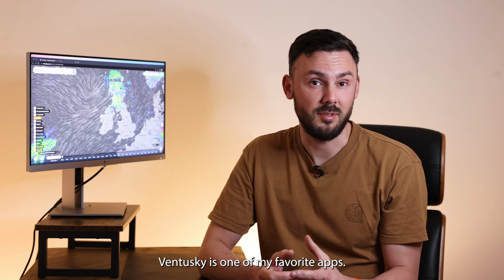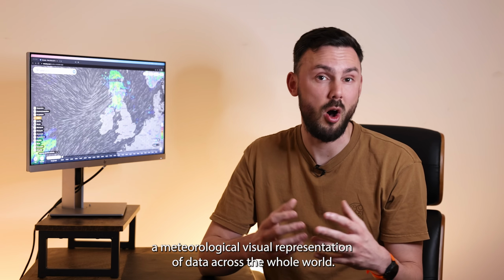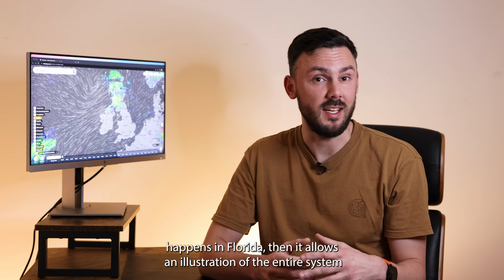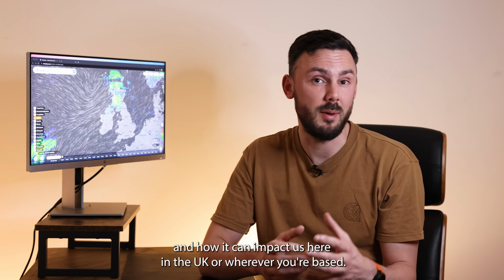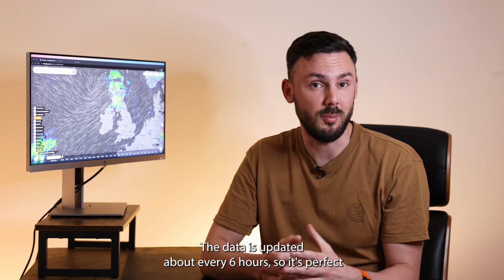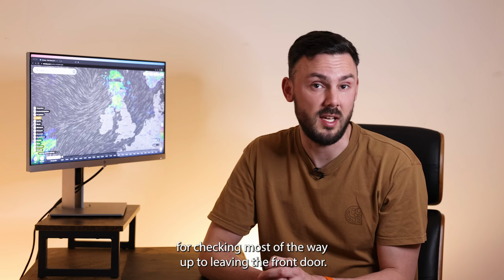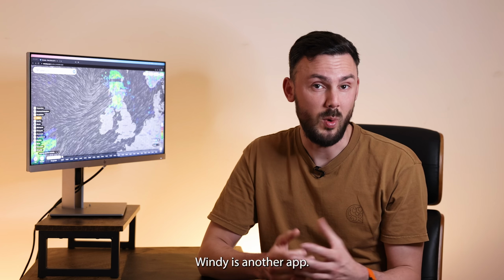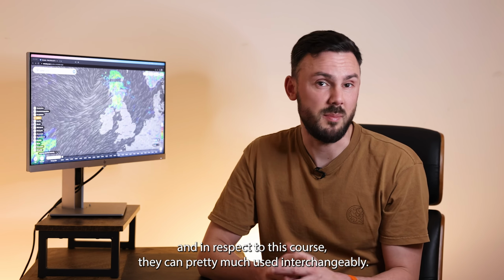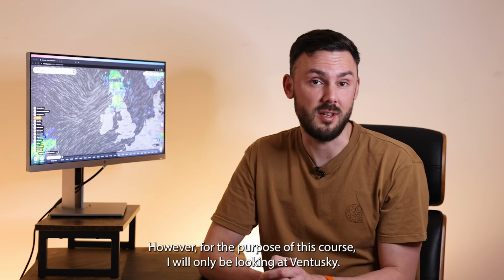Ventasky is one of my favourite apps. This service provides a meteorological visual representation of data across the whole world. Therefore, if a hurricane happens in Florida, then it allows an illustration of the entire system and how it can impact us here in the UK or wherever you're based. The data is updated about every 6 hours, so it's perfect for checking most of the way up to leaving the front door. Windy is another app. It's a similar visual-based app, and in respect to this course, they can pretty much be used interchangeably. However, for the purpose of this course, I will only be looking at Ventasky.